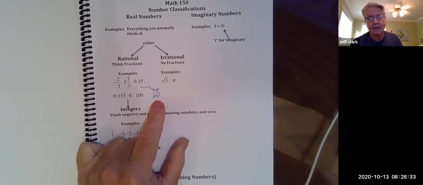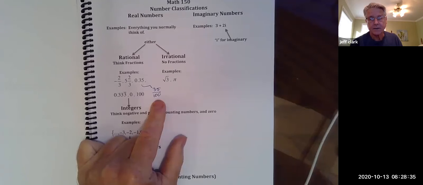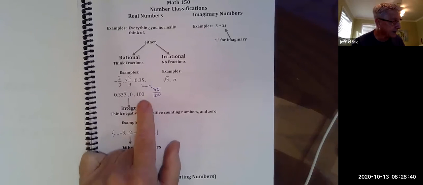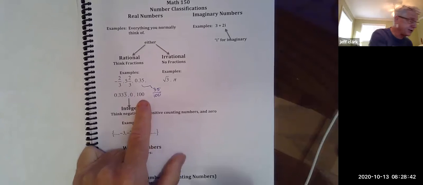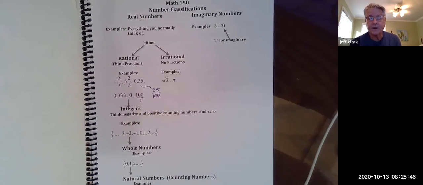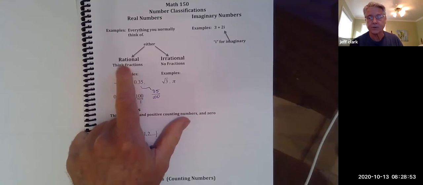So any number that can be made into a fraction, basically like this right here, that's a fraction because you can make that into a 1 in the denominator. Any number that can be made into a fraction is considered what's a rational number. Rational are fractions.